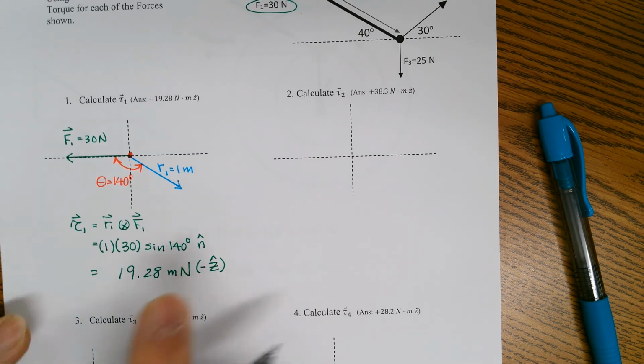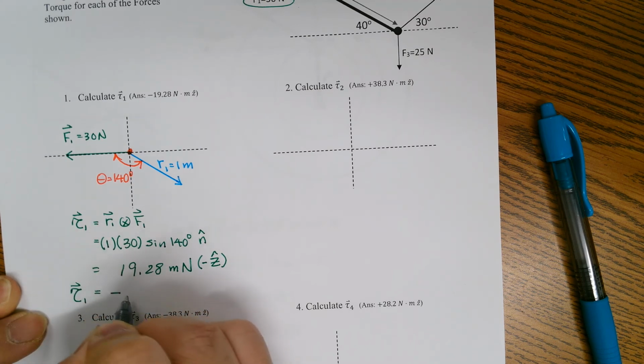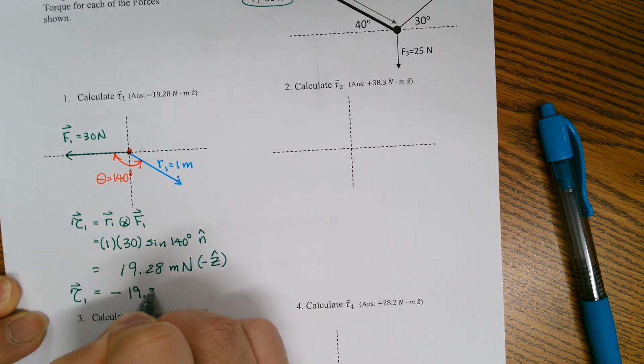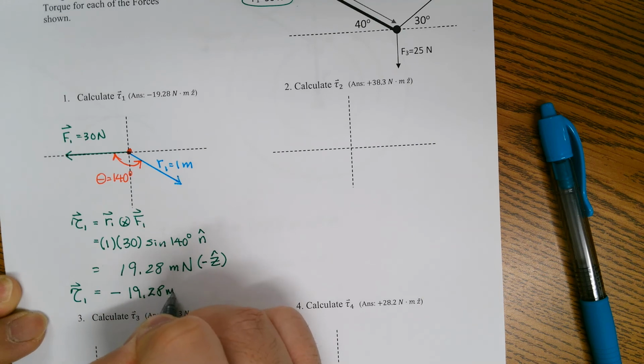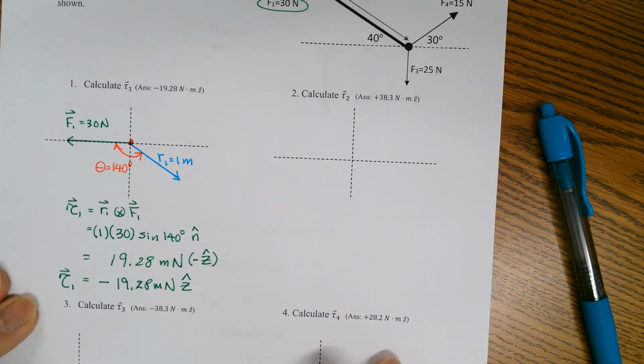Or simply you can rewrite this as negative 19.28 meter newtons z hat.